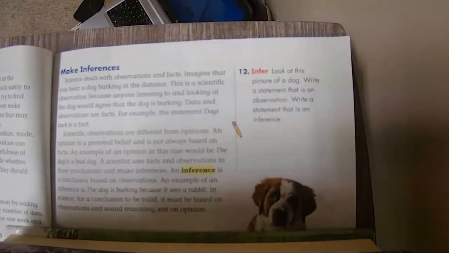A scientist uses facts and observations to draw a conclusion and make inferences. An inference is a conclusion based on observations. An example of an inference is the dog is barking because it sees a rabbit. In science, for a conclusion to be valid, it must be based on observations and sound reasoning, not on opinion.